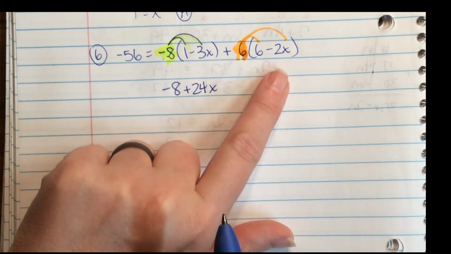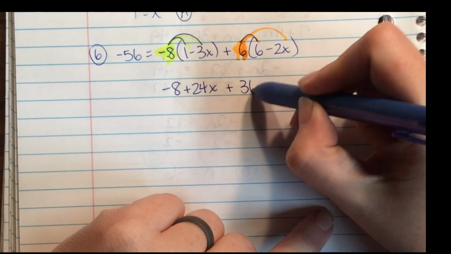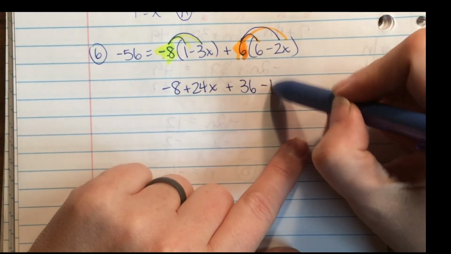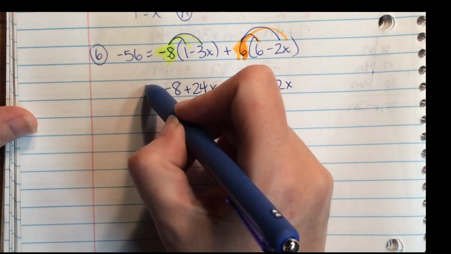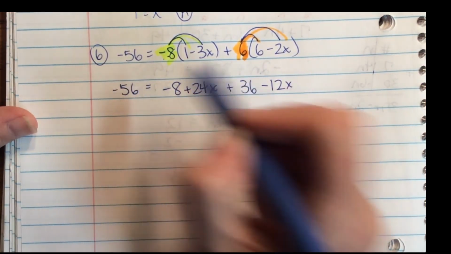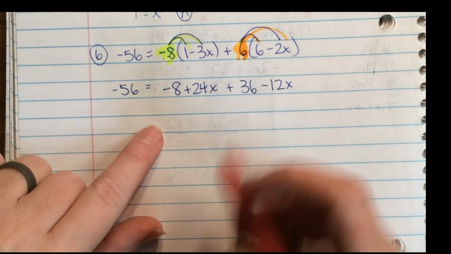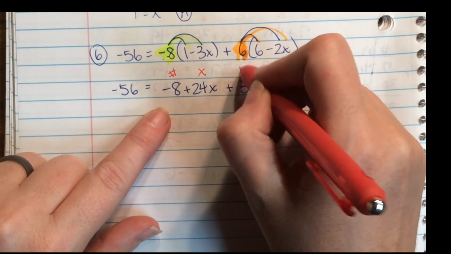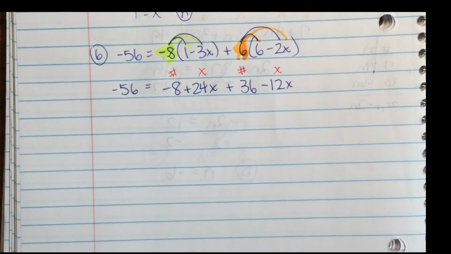Now I'm over here, and I got 6 times 6, which is 36. Then I have 6 times negative 2, which is negative 12, but I also have the x. And all of that equals negative 56. So I'm going to label what I have here. I have a number and an x, and a number and an x. So I'm going to put together what I can.